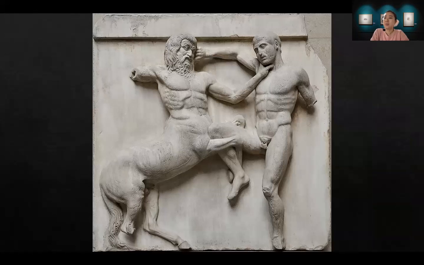This is a Greek sculpture. So look at the left figure, center. It is half human and half horse.